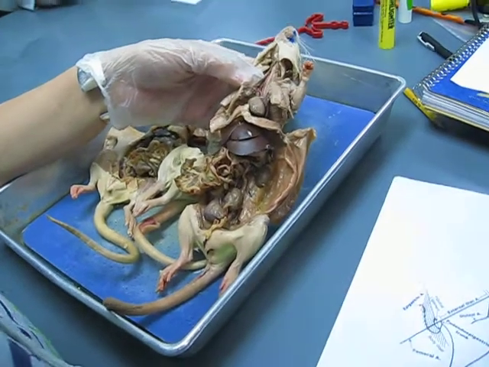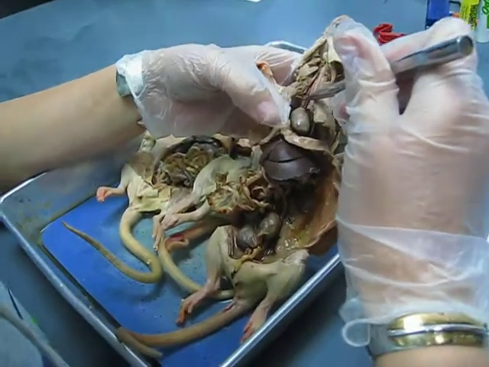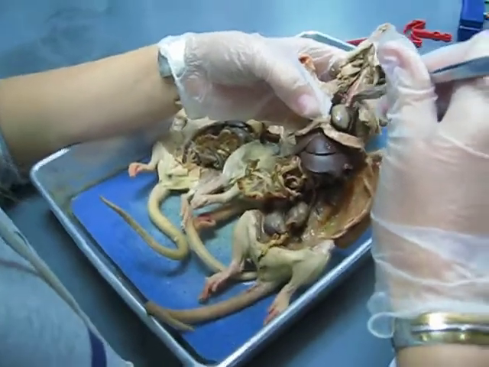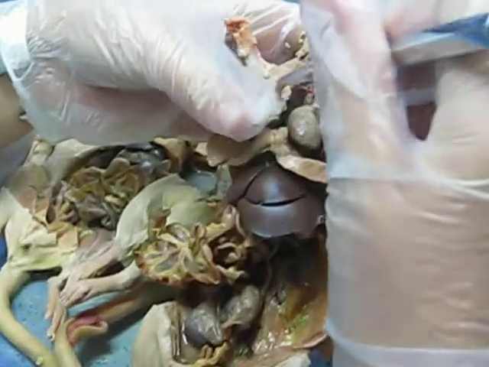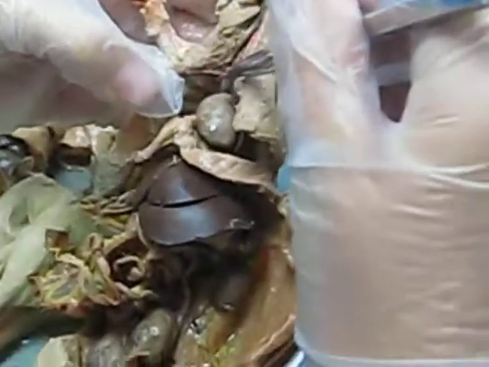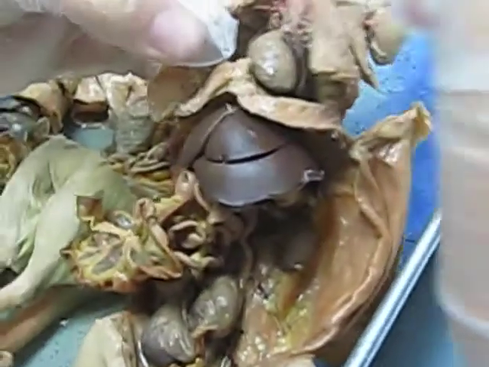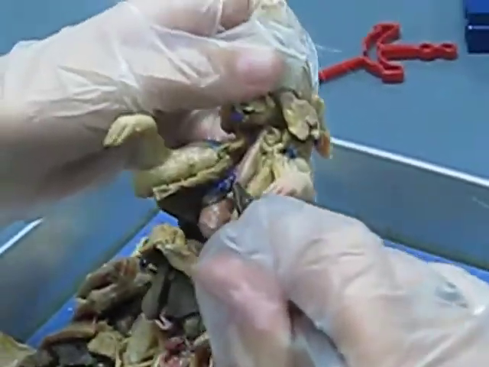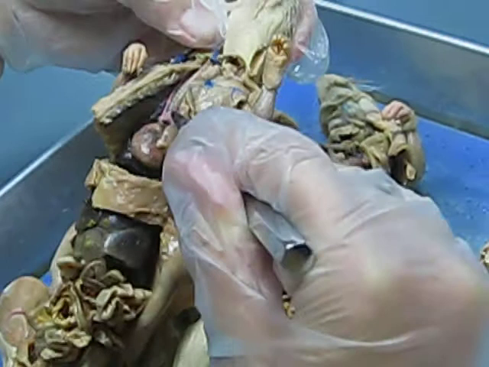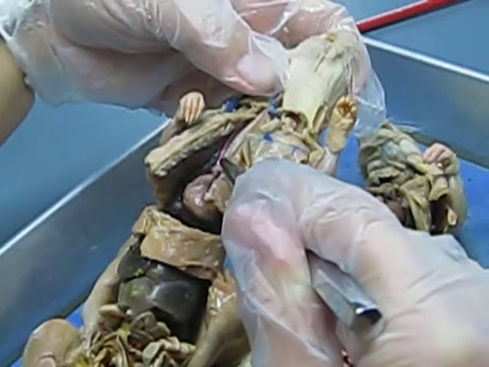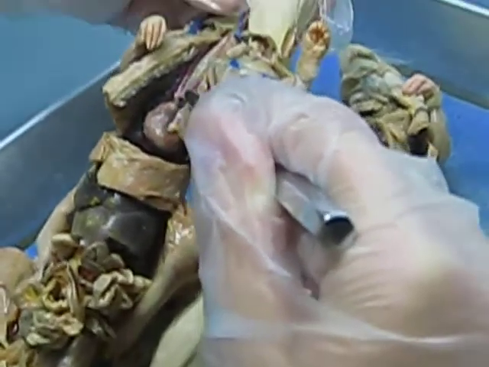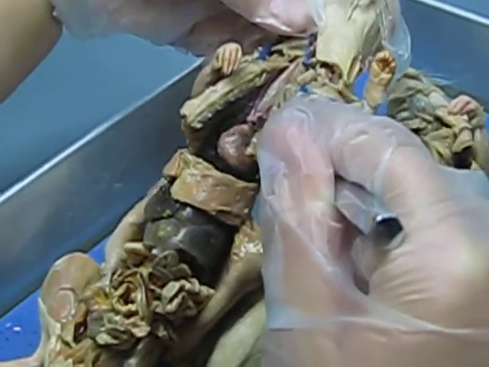So, starting with your aortic arch, which branches off of your heart to the left. Almost always does the aortic arch branch off to the left. In these three, we see how the aortic arch branches off to the left. See how it comes this way? I'd say that's the case in 99% of rats.